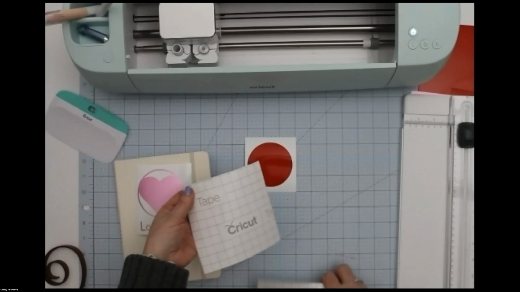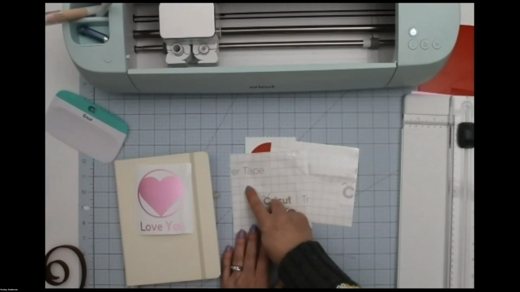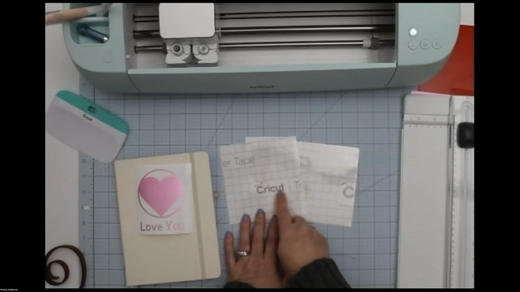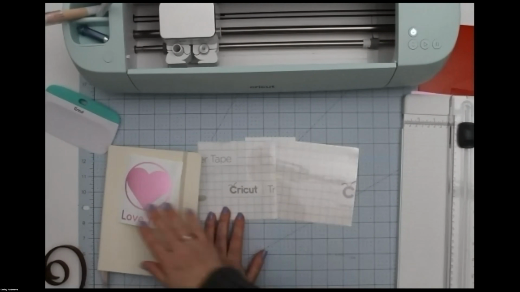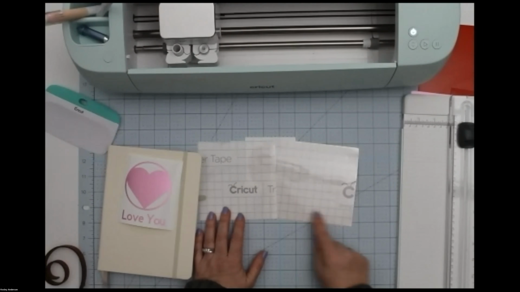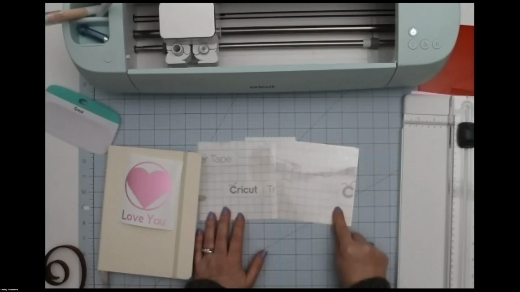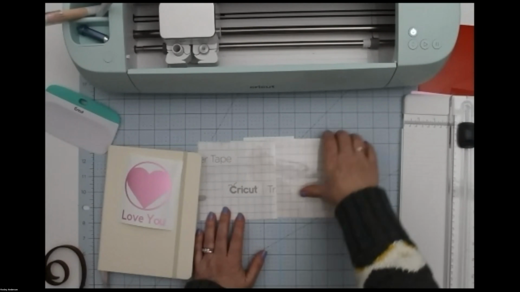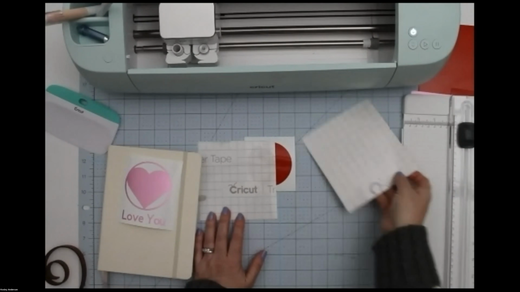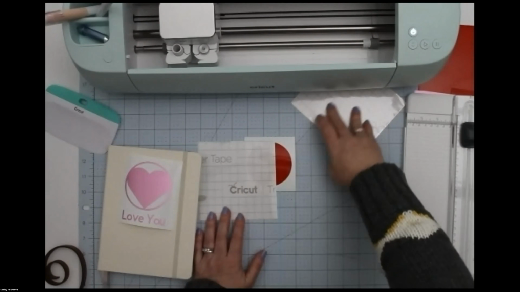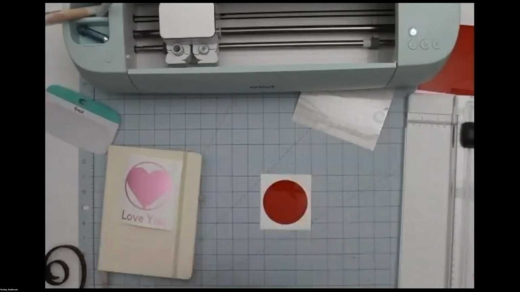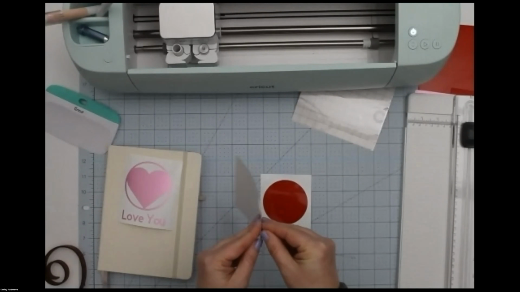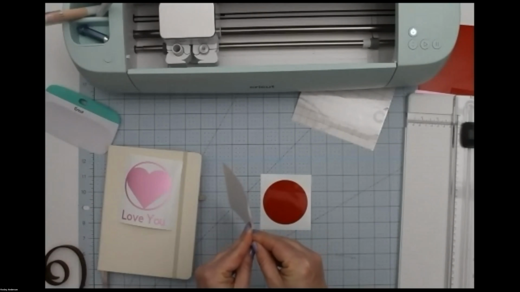Now, the regular transfer tape has gray squares and your Cricut is written in gray. The strong grip transfer tape, which I'll be using for my heart, is purple and it will say strong on it. These are pieces I had in a drawer, but I knew this is my regular transfer tape because it's gray and it doesn't say strong grip.